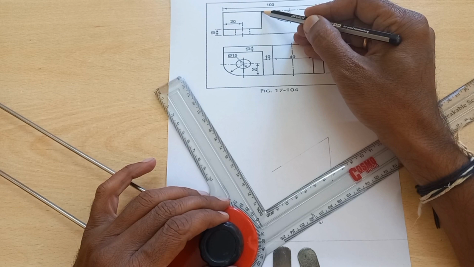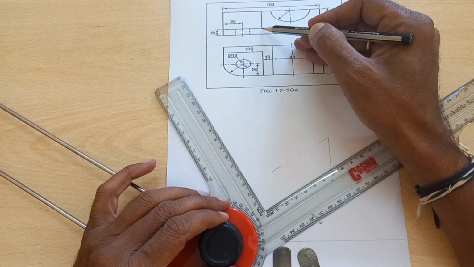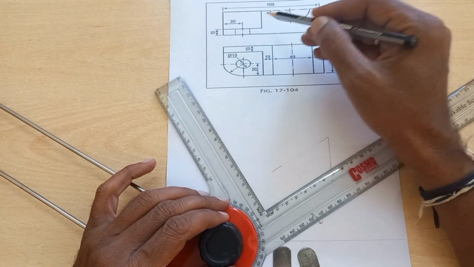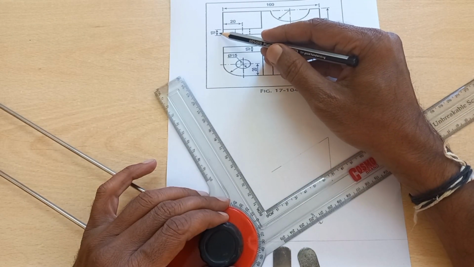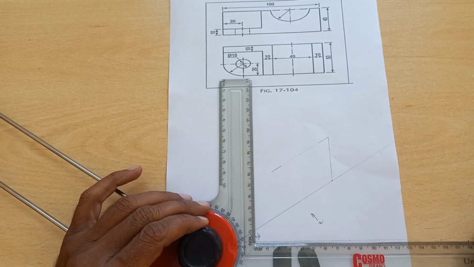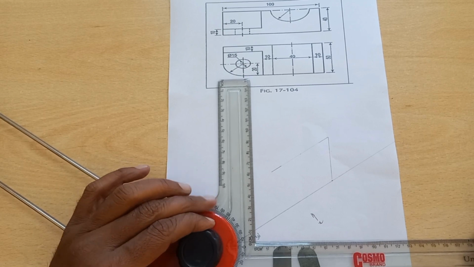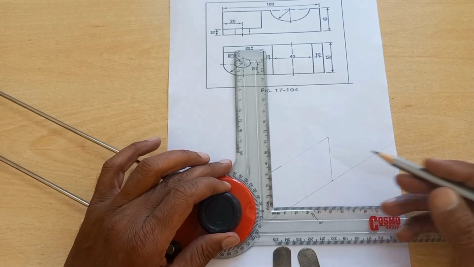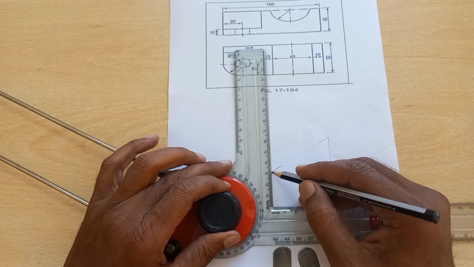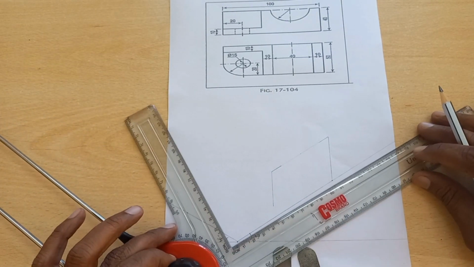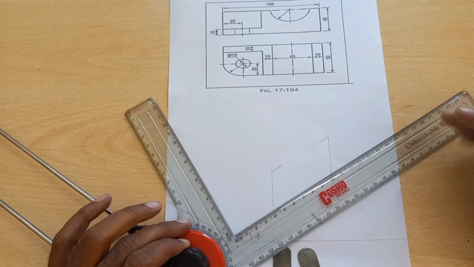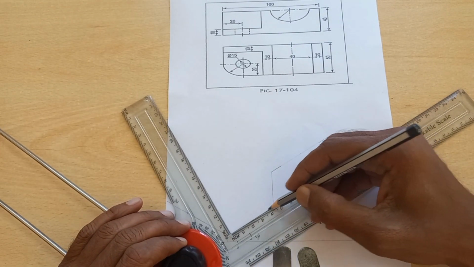From this point I have to come back once again to this point. What is the distance here? The total height is 40 and the web thickness is 10, so it is 30. Once again with reference to XY, I will take down a 30 mm line. After taking the 30 mm line, I will join it with the base.